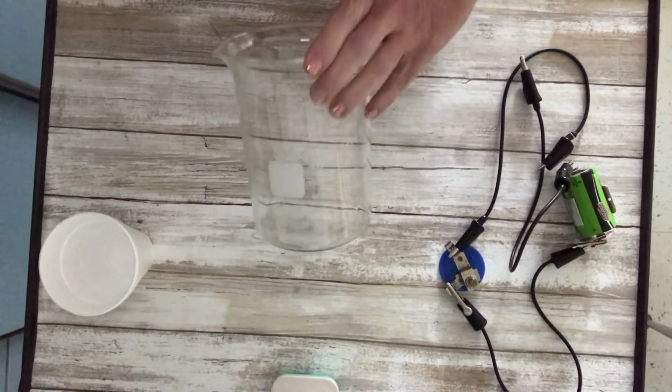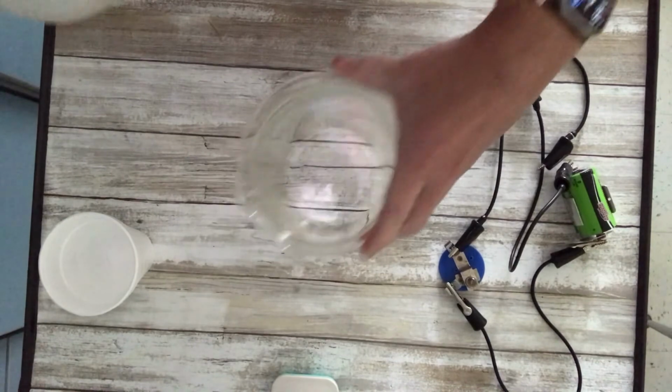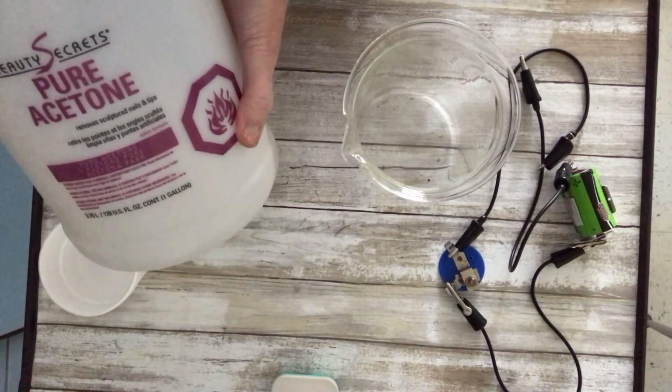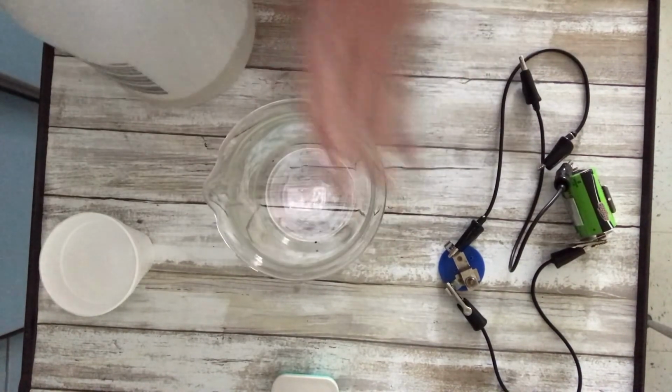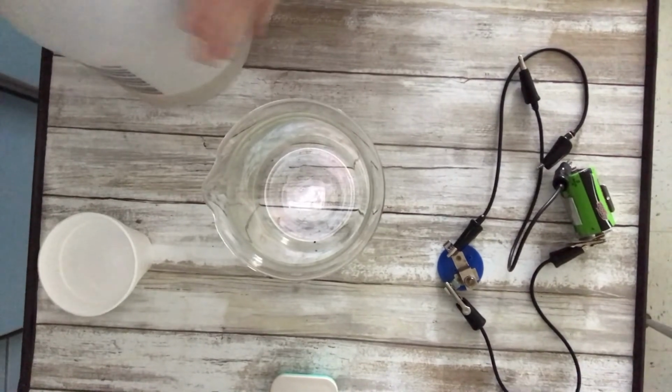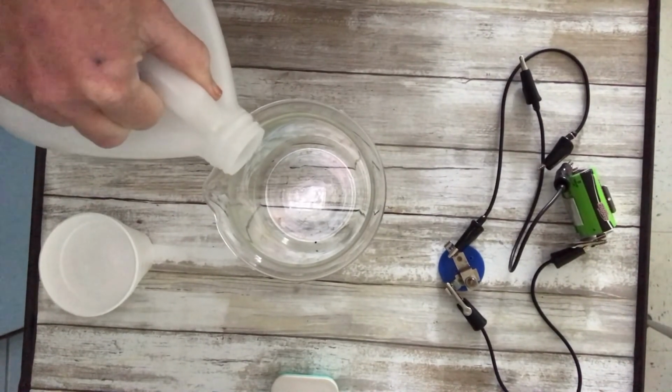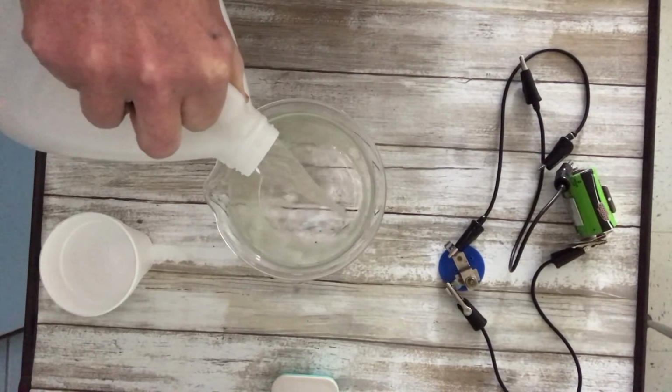So what I have is a glass container and some acetone. I'm going to pour just a little bit of acetone, don't get it on your clothes, into the container.